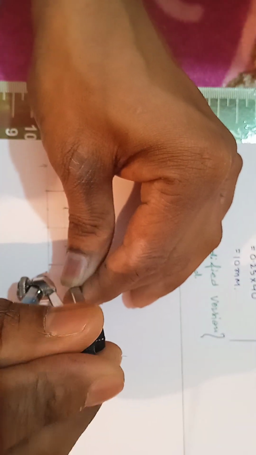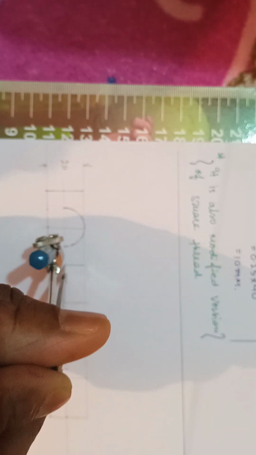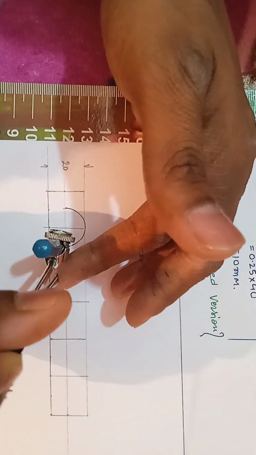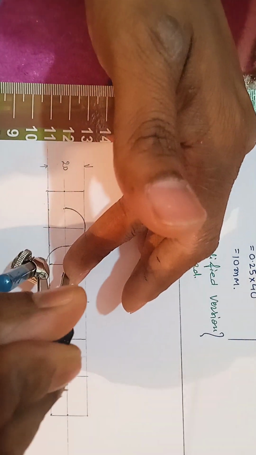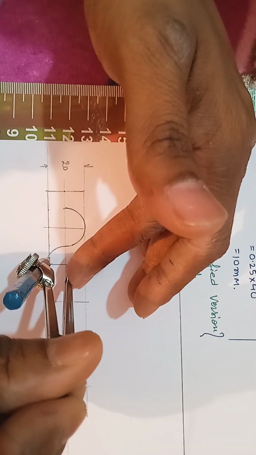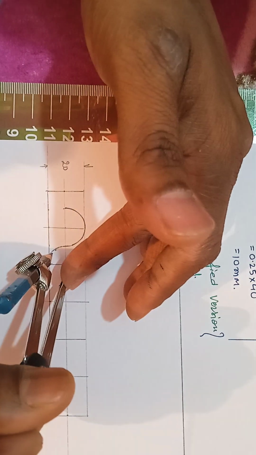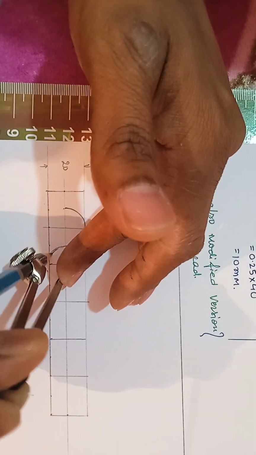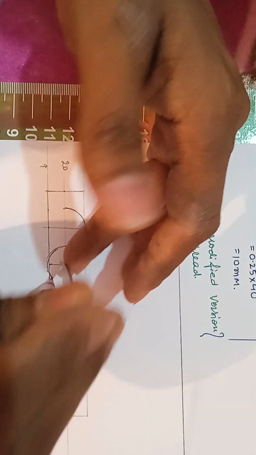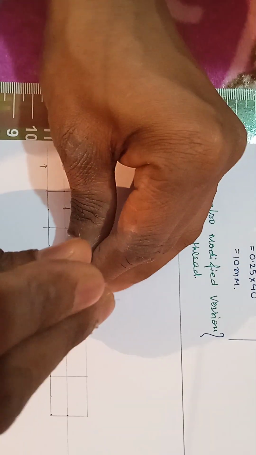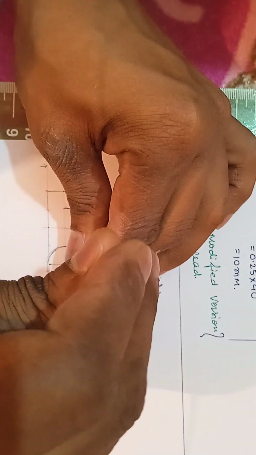Similarly, from the next point, continue it like this.